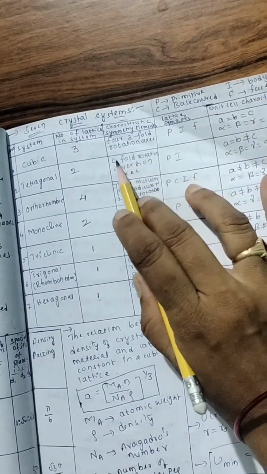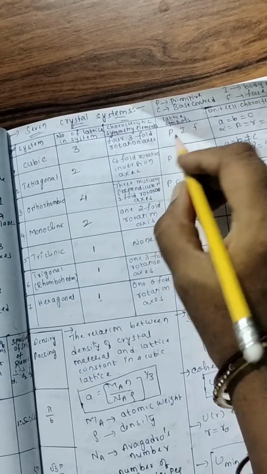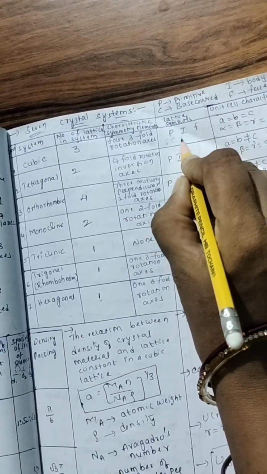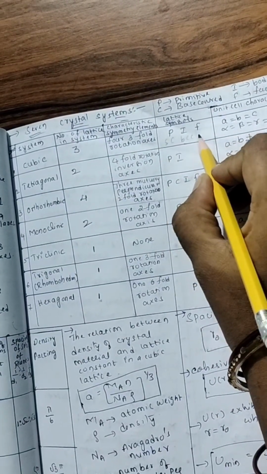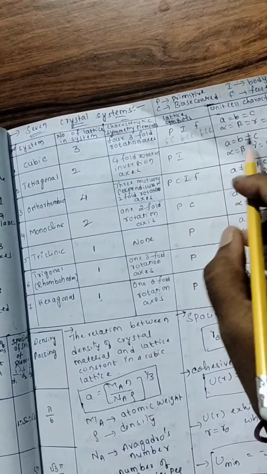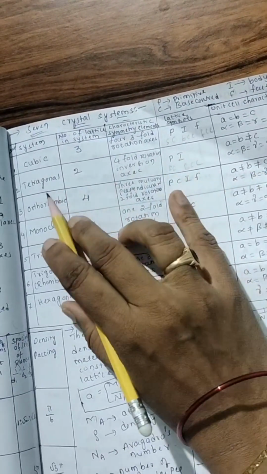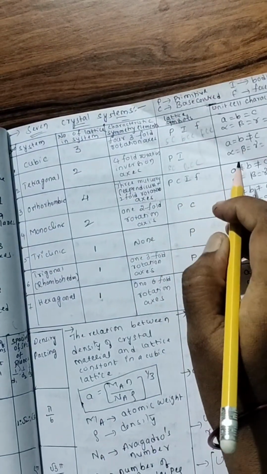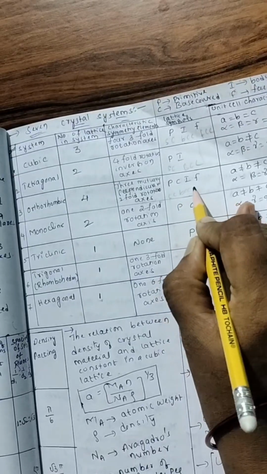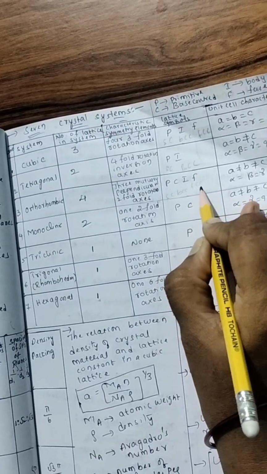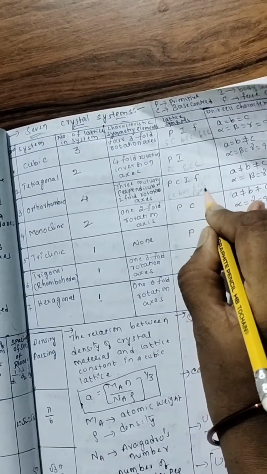So first, cubic has primitive, that is simple cube, body centered, and F is face centered cubic. Now here simple cube, body centered cubic, tetragonal. Now here all 4 lattice symbols we are writing: simple cube, body centered cubic, face centered cubic, and C is base centered cubic.